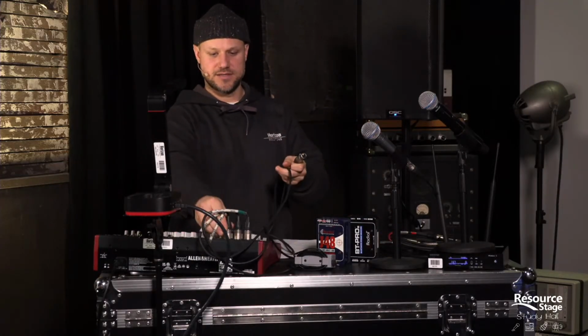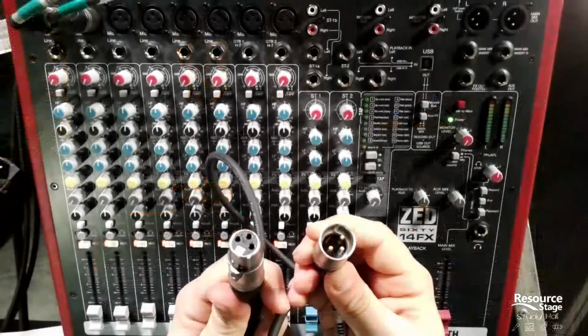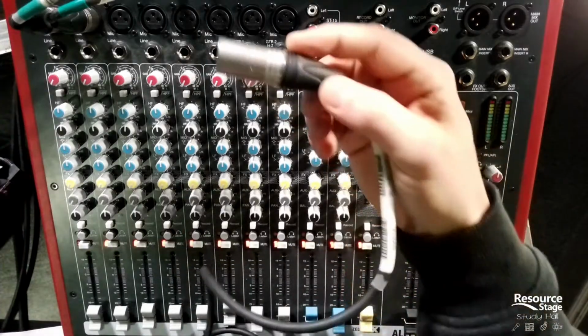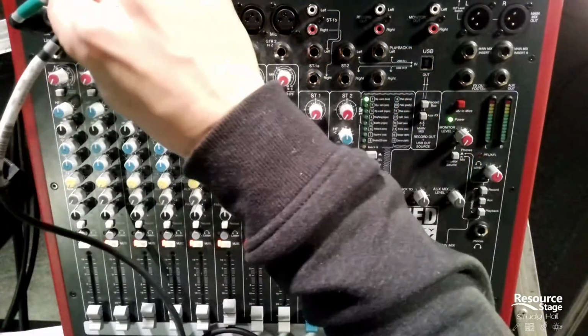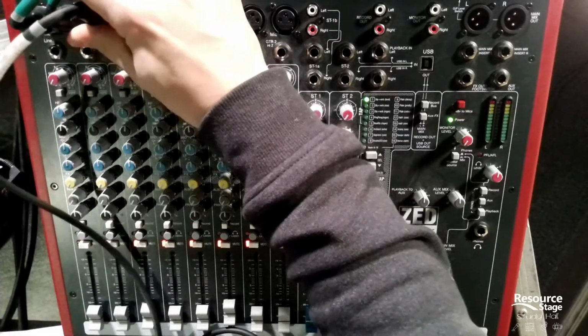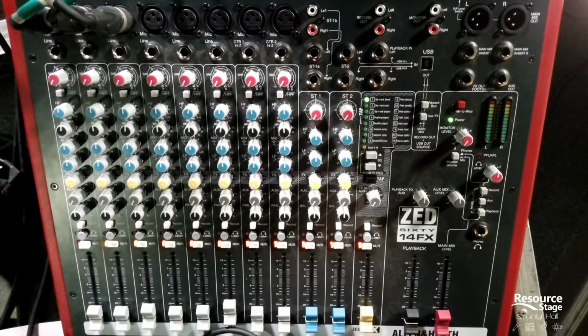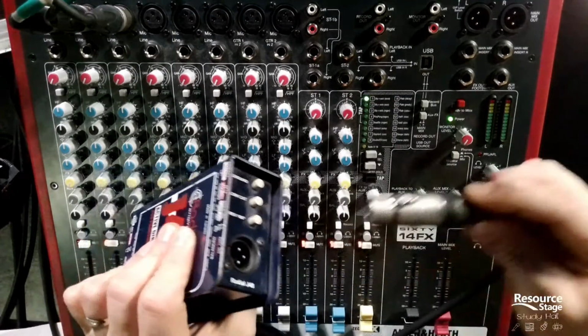It's that microphone cable, and I am going to plug it into one of these inputs at the top of my mixer here. It only goes in one right way. There we go. And then I'm going to take the other end and connect it to my DI box here.